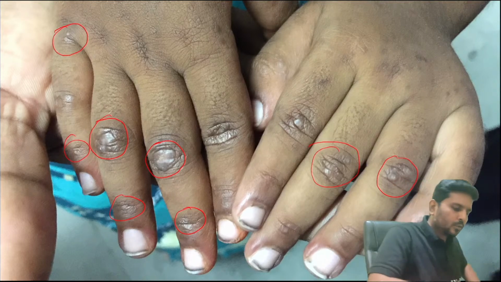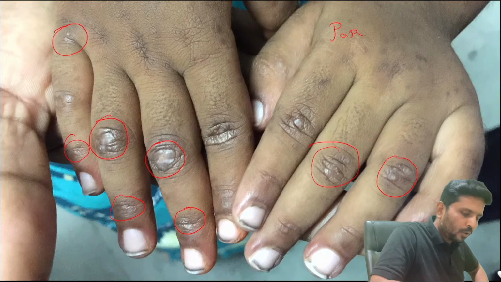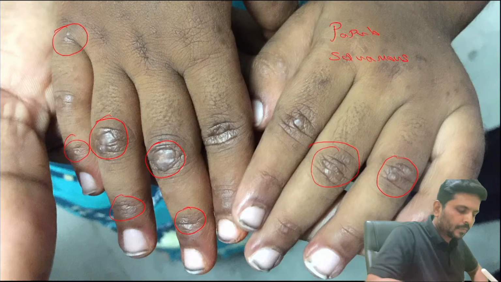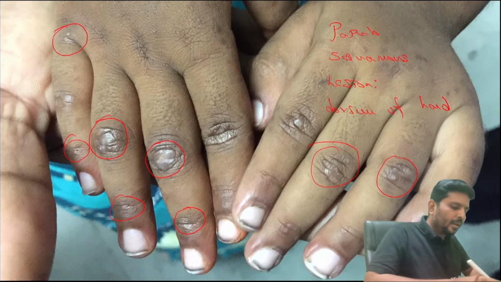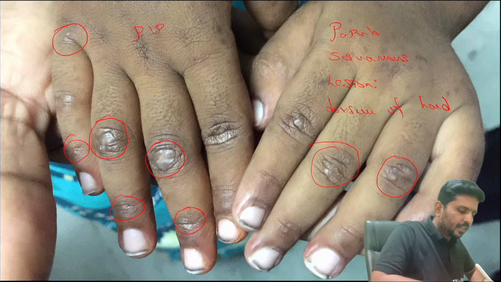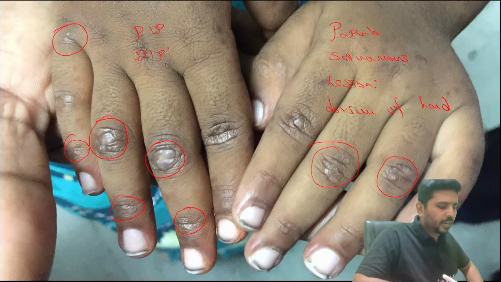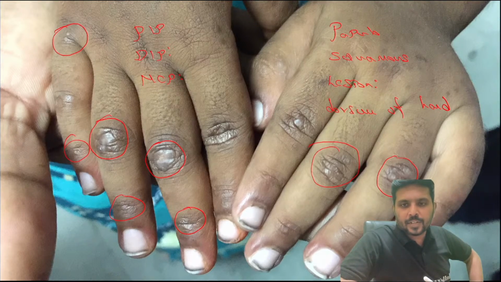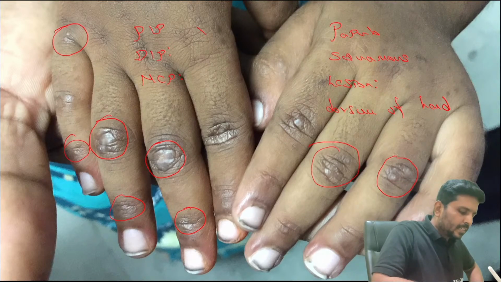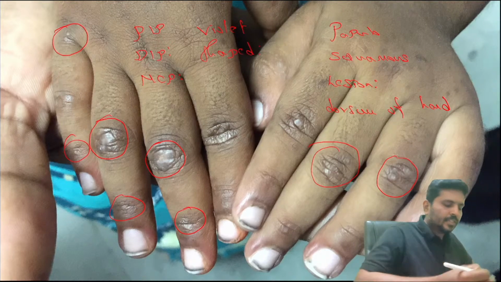So what is this? These are papulosquamous lesions present over the dorsum of the hand, particularly over the proximal interphalangeal joint and distal interphalangeal joint, and also some lesions in the metacarpophalangeal joint, and they are violet-shaped.